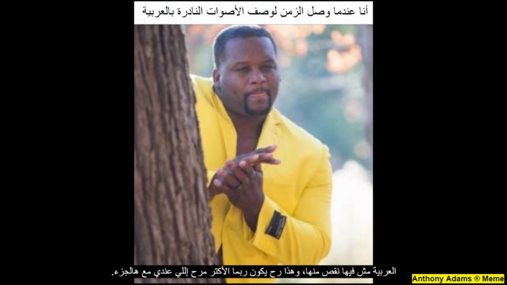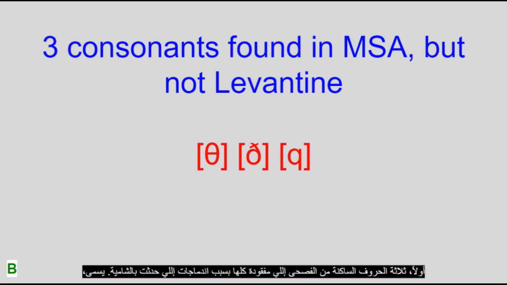First, about the consonants and, of course, the rare phonemes. Arabic has no shortage of them, and this will possibly be the most fun I ever have with this section. First off, the 3 MSA consonants that are missing are all due to mergers that happened in Levantine.